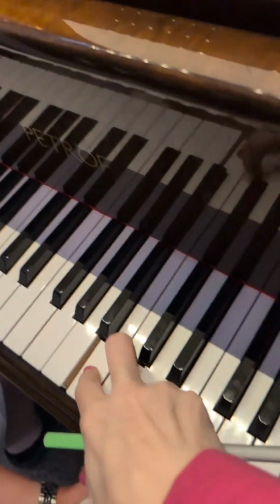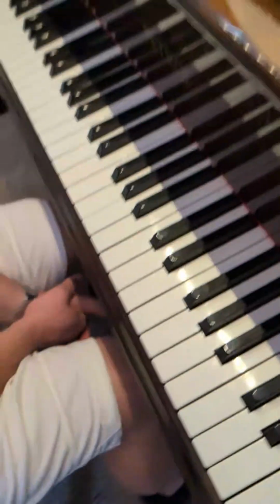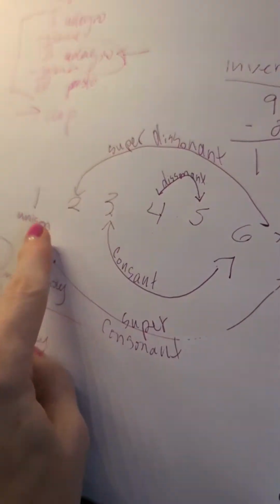the next interval is a descending second, because you're going from C to B. Okay. One, two. Remember, on the piano, you cannot play a first, which is not called a first, but a unison. I got you.